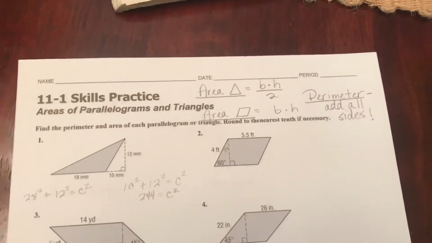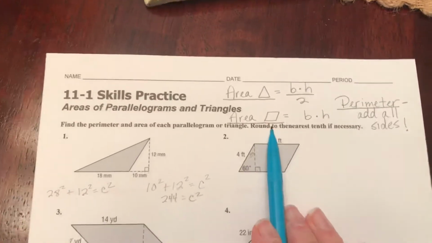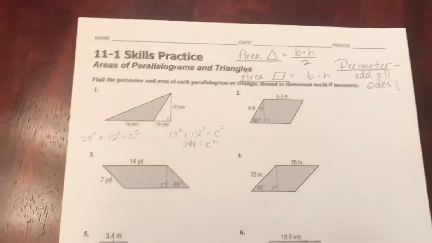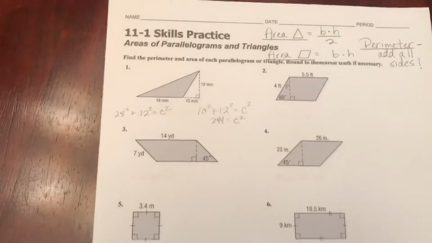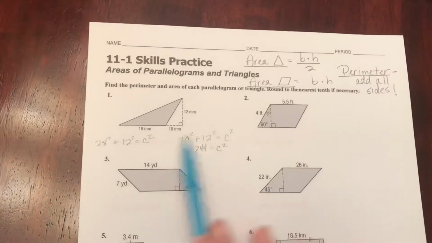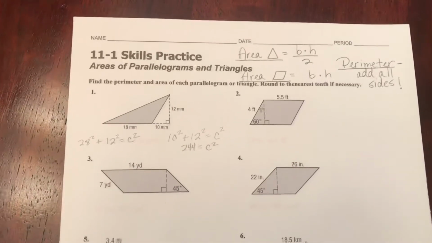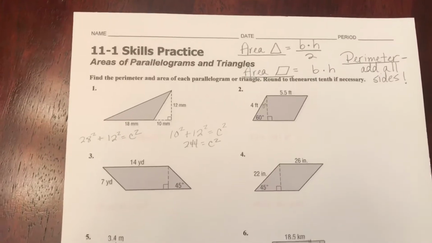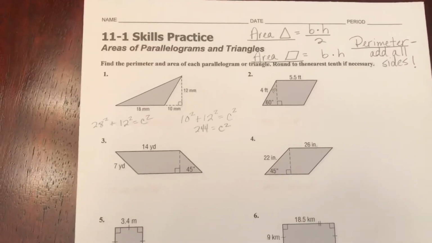Okay, so I jotted down your two area formulas here at the top of my paper. And this is the worksheet that is in your document section today that I had for you to download. You're going to do your homework from this page, and I'll just work numbers 1 and 2 for you. I'm going to go ahead and do the area and the perimeter of both, so that way you don't have to do 1 and 2 for homework. You can just work on some of the other problems.